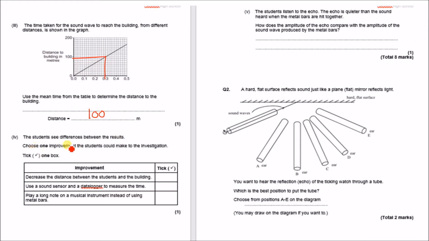Okay, the student sees differences between the results. Choose one improvement the student could make to the investigation. Right, decrease the distance between the students and the building. Well, if we did that, that would make it a bigger error. The more distance the sound wave travels, the longer it's going to take for that to happen. So that's going to make the error lower. If you have a bigger distance, then the time taken will be a greater time, and therefore that's a better thing to do. So having a smaller distance is going to make the timing a lot more difficult. So that's going to make a bigger error.